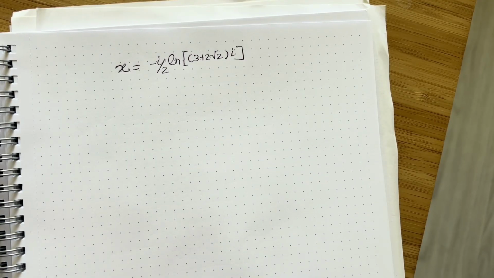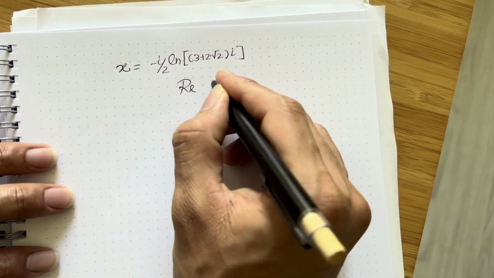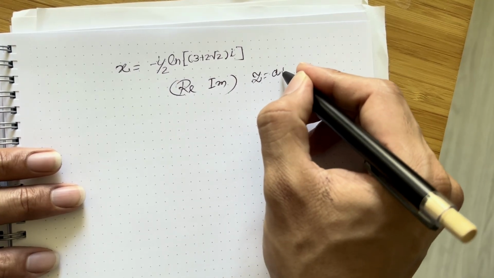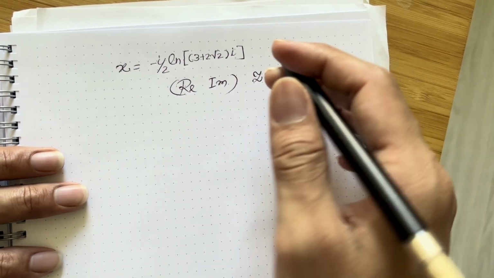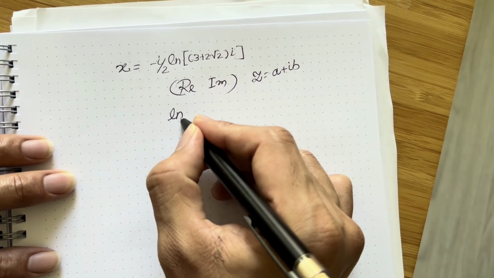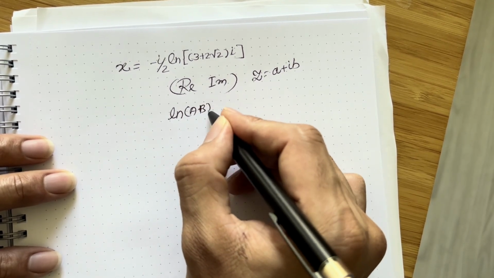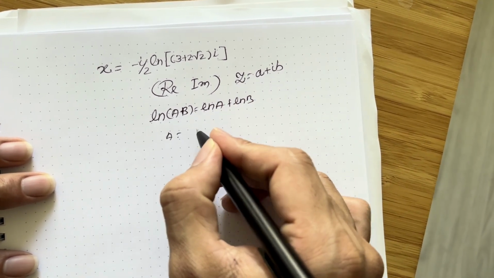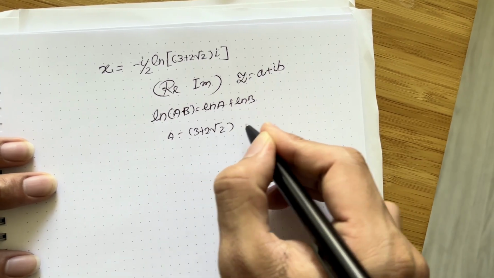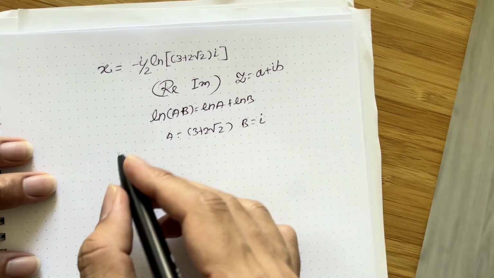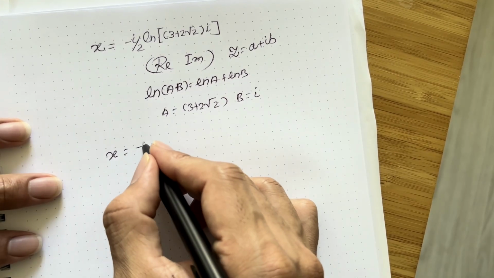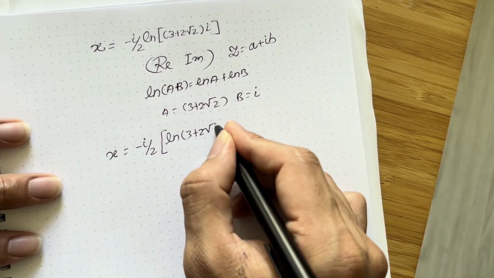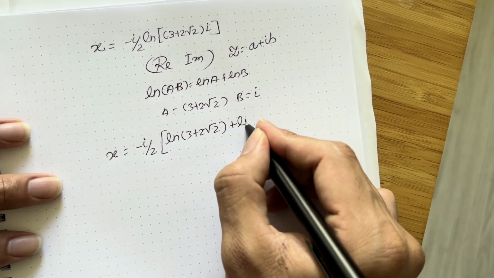We can further simplify this solution into real and imaginary parts. That is basically the deal with the complex number z equals a plus ib. Let's try to do that. Here we can apply the logarithmic identity ln of a into b equals ln a plus ln b. Our a here is 3 plus 2 root 2 and b is nothing but i. So x equals minus i by 2 ln of 3 plus 2 root 2 plus ln of i.